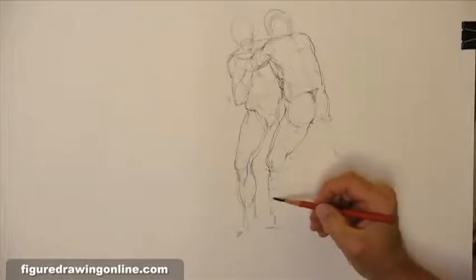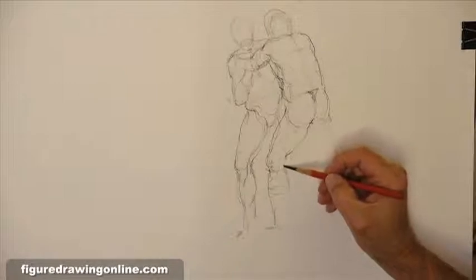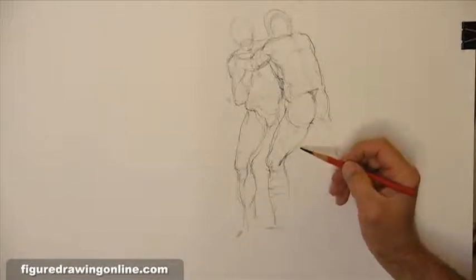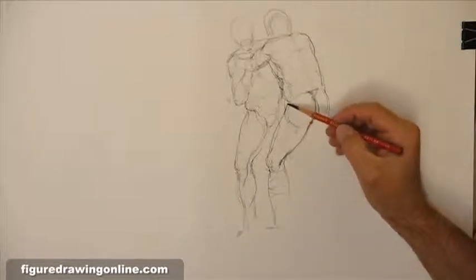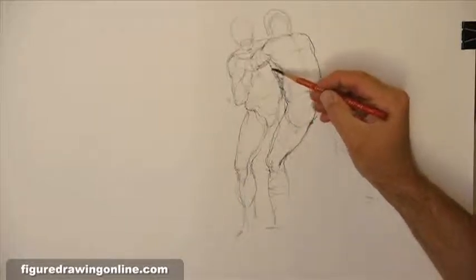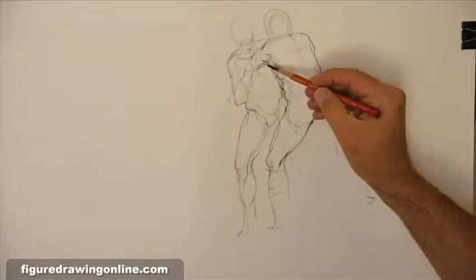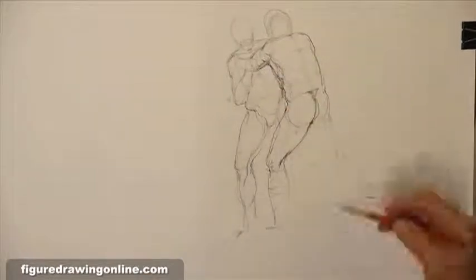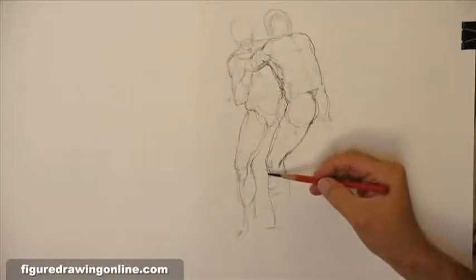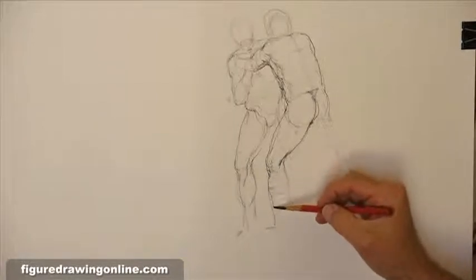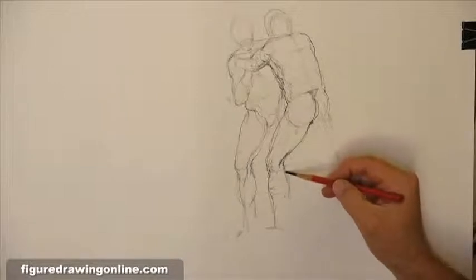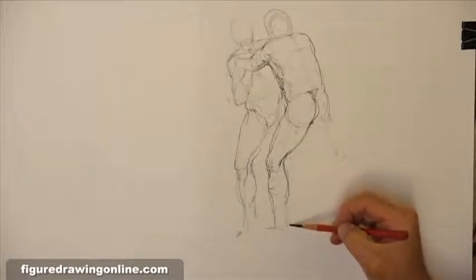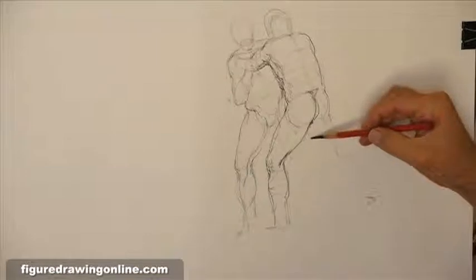Maybe this way. The contour lines again. I say it every single time. These are really good tools to use. The contour lines, they're really helpful in describing the shape of a mass.